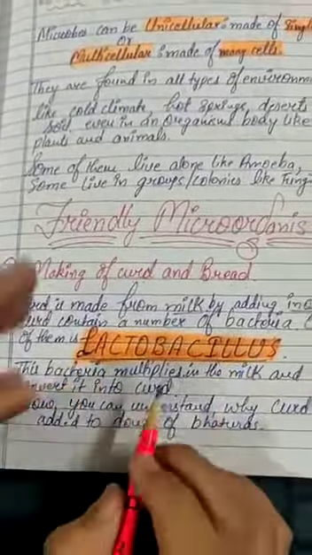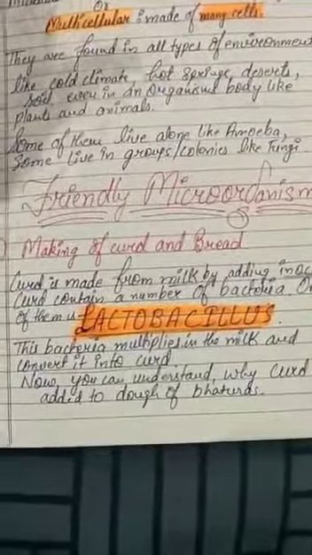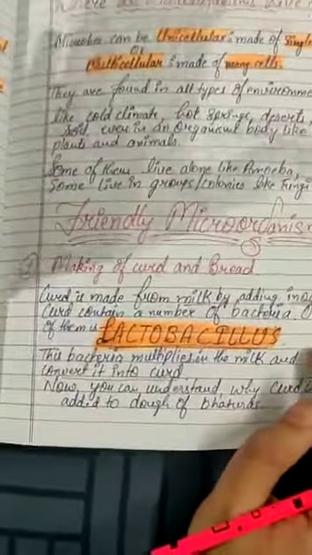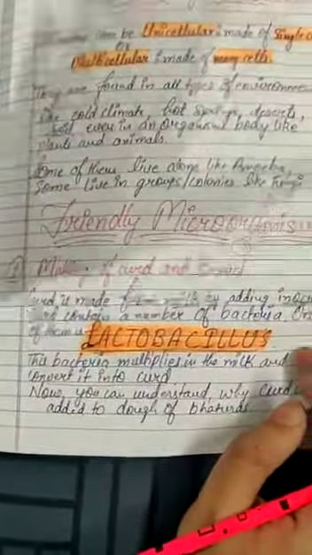Okay. So now you can understand why curd is added to a dough of bhaturas. If your mother makes bhaturas in home, so she uses curd for that dough, because what the curd will do, it will add some rise in the flour.